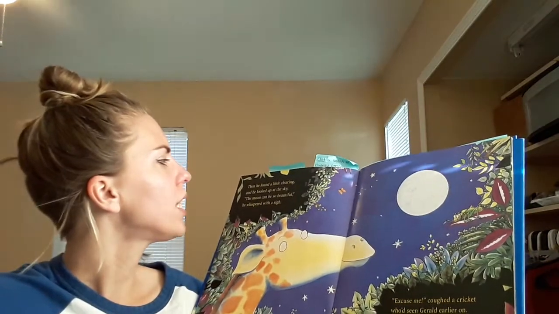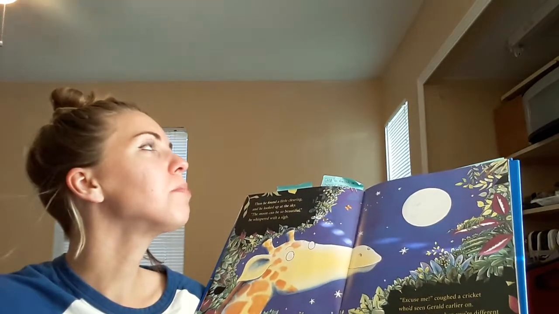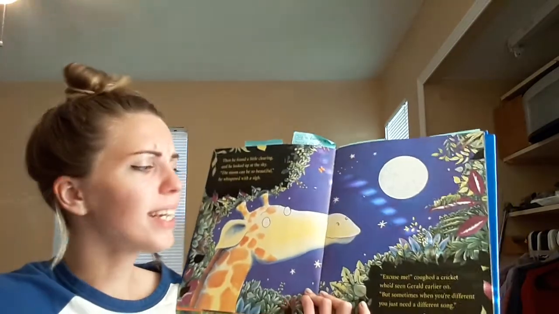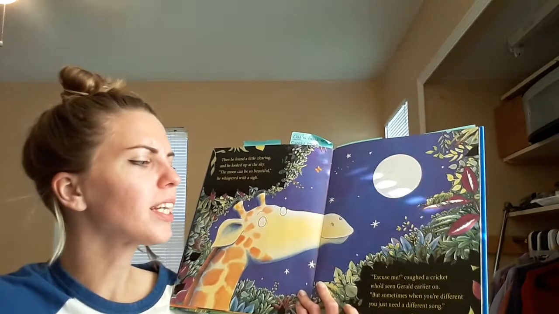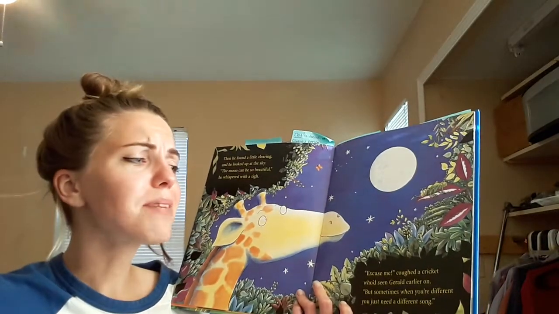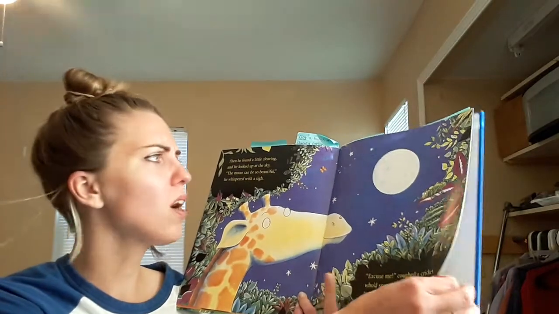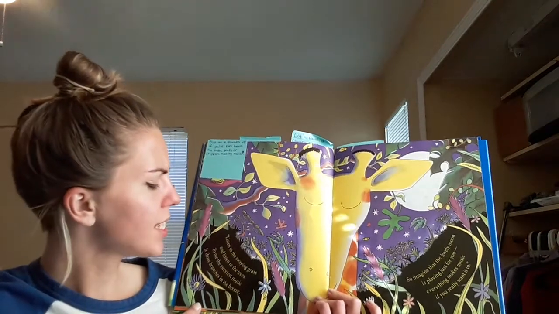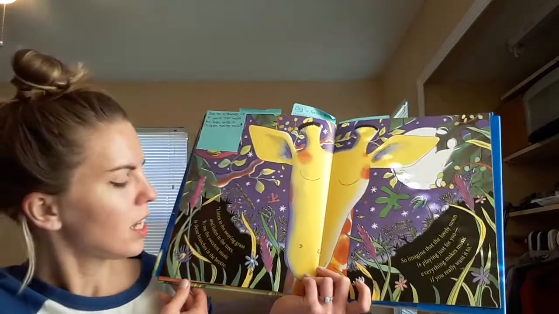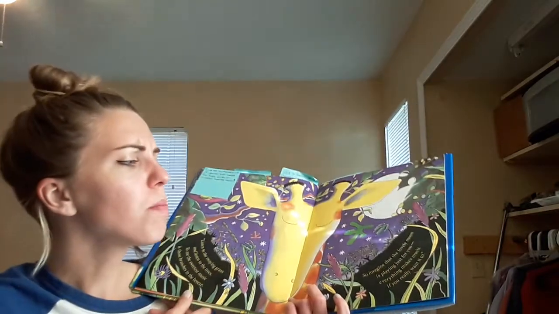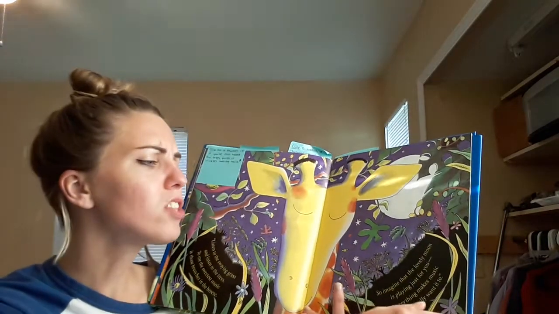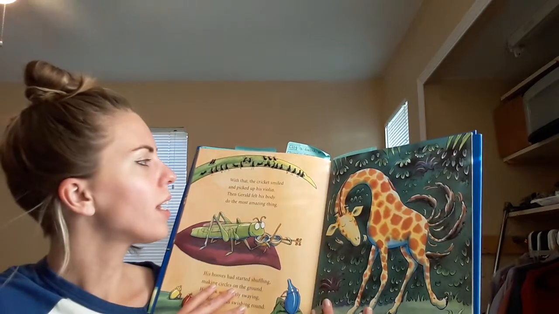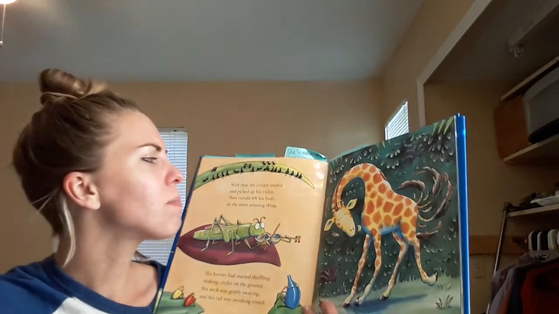Then he found a little clearing, and he looked up at the sky. The moon can be so beautiful, he whispered with a sigh. Excuse me, coughed a cricket, who'd seen Gerald earlier on. But sometimes when you're different, you just need a different song. Listen to the swaying grass and listen to the trees. To me, the sweetest music is the branches in the breeze. So imagine that the lovely moon is playing just for you. Everything makes music if you really want it to. With that, the cricket smiled and picked up his violin.